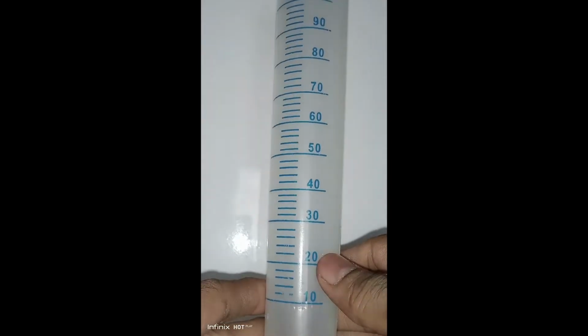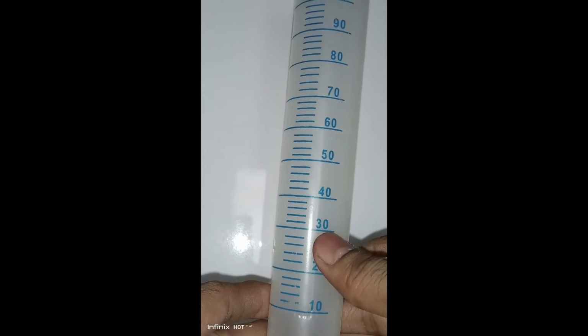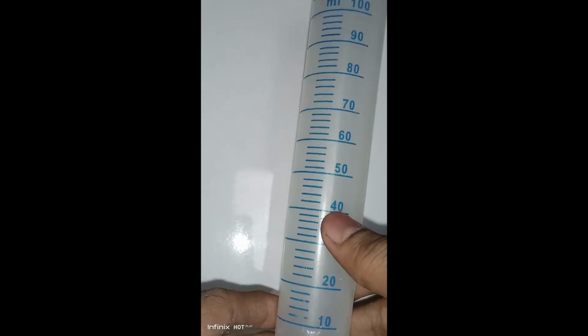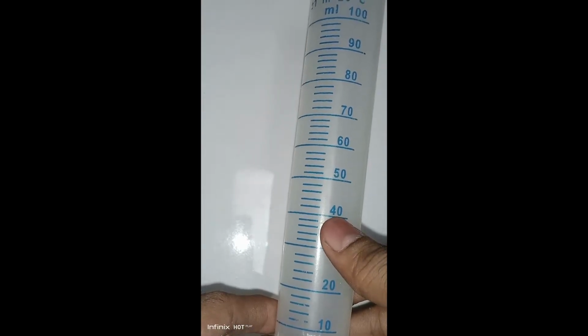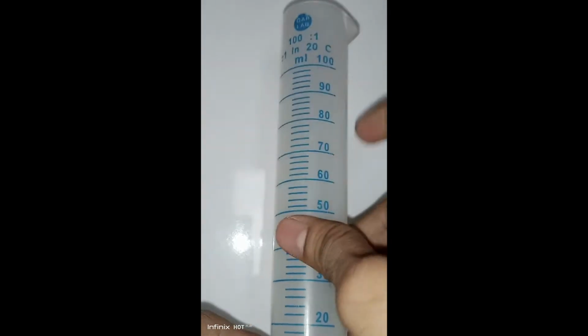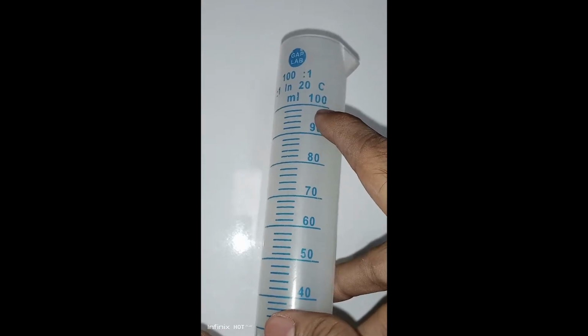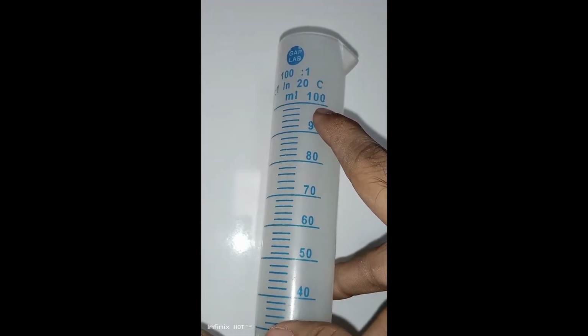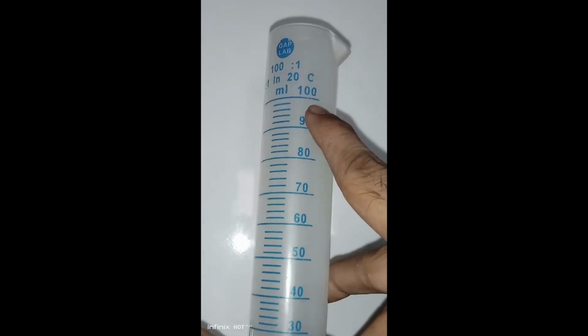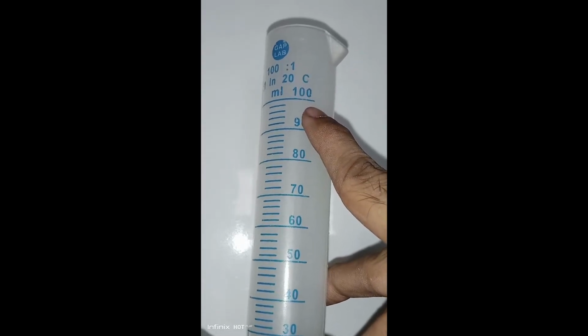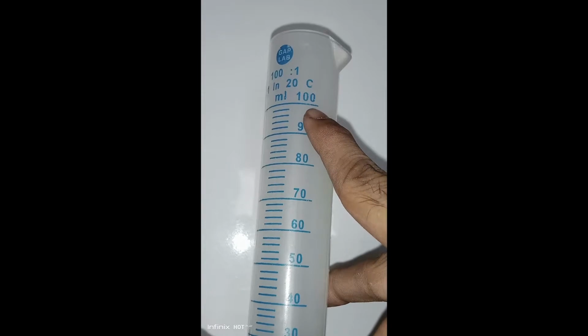Which means this 20 becomes 10, this 30 becomes 20, this 40 becomes 30, and so on. You can also tell me in the comment section what this 100 becomes. Yes, I think you are right, your answer is 90.